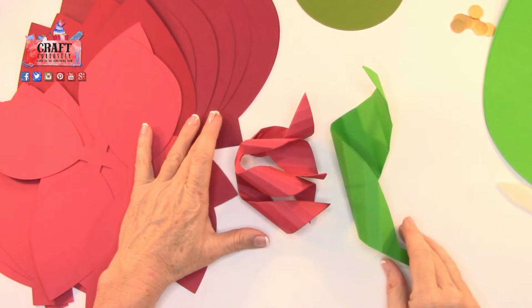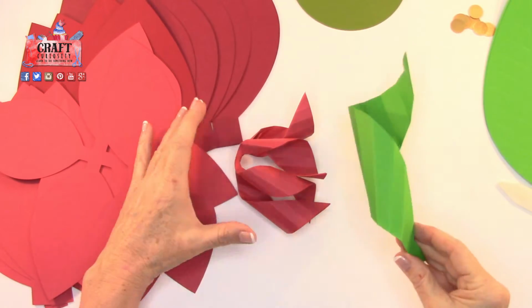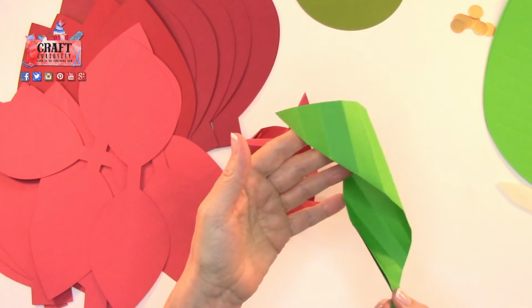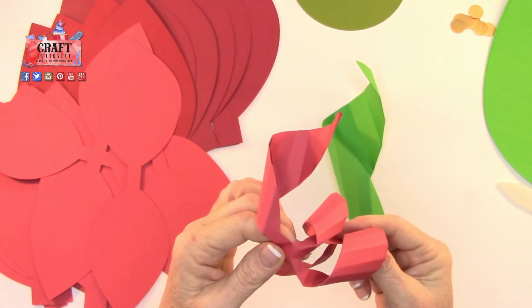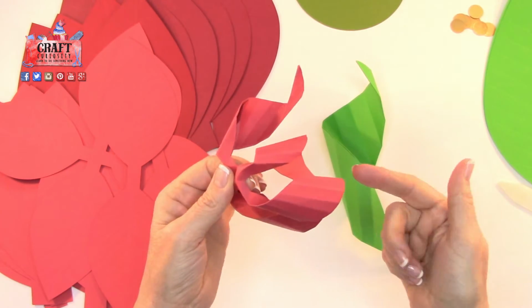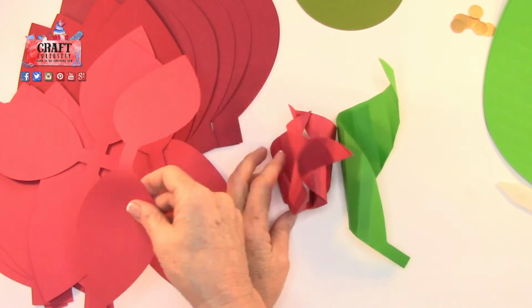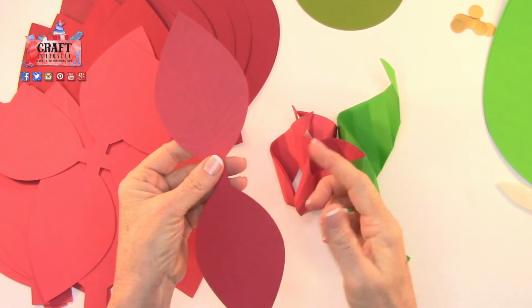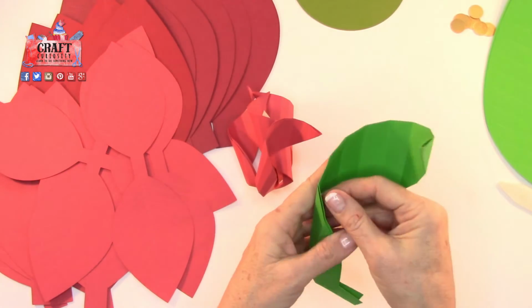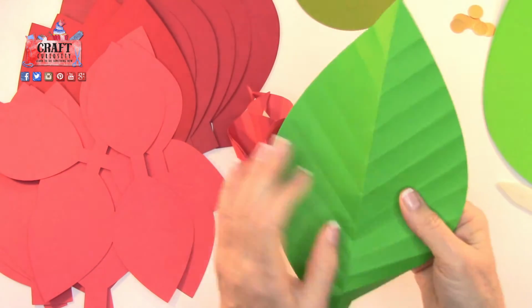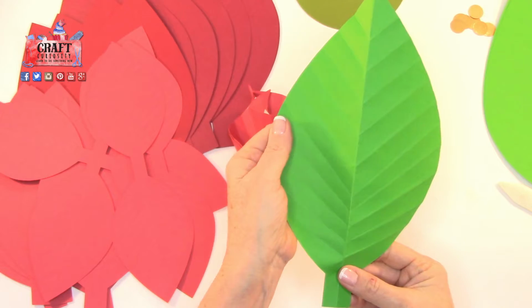Okay, so this is what your leaves and large petals are going to look like when you're done folding. And this is what your centers are going to look like when you're done folding. So all four, they all go in the same direction, and the two petal pieces will do the same thing. They'll go in the same direction. So get them all done, leave them like this, and then you can get them unfolded and lay them into piles ready to start gluing.